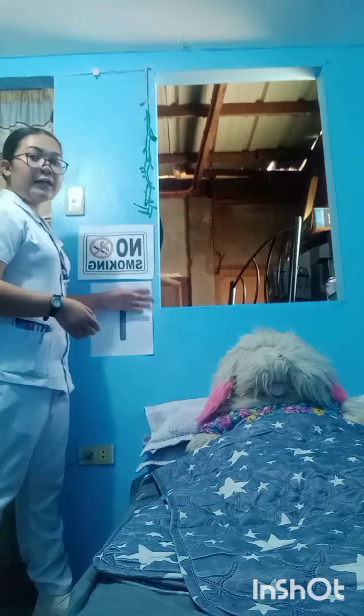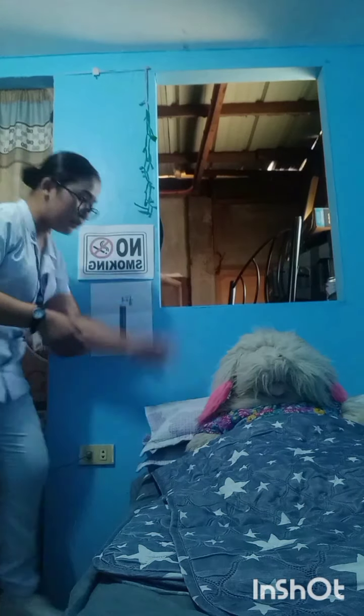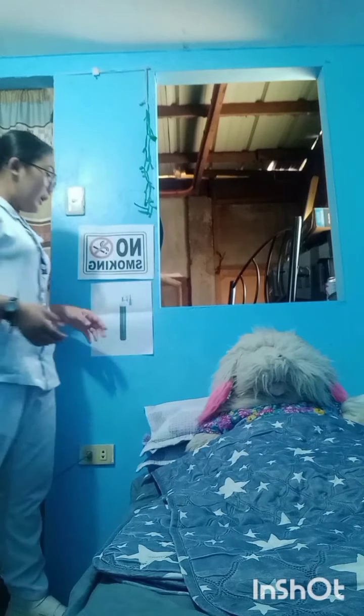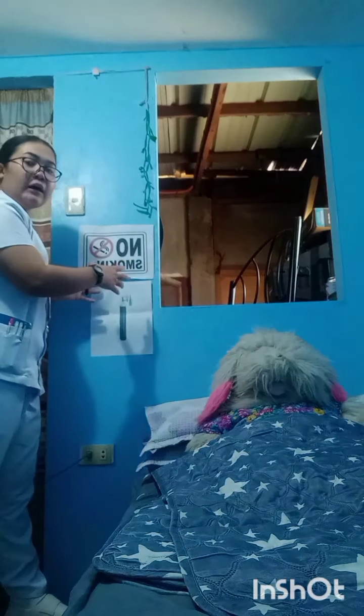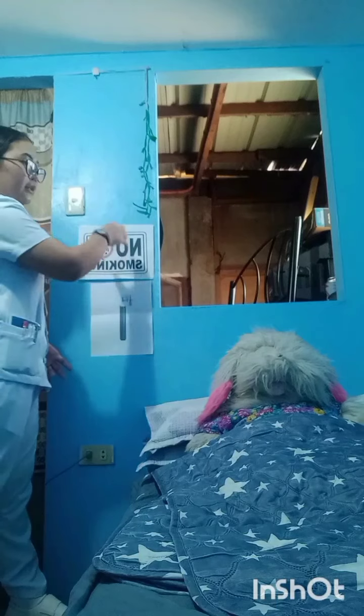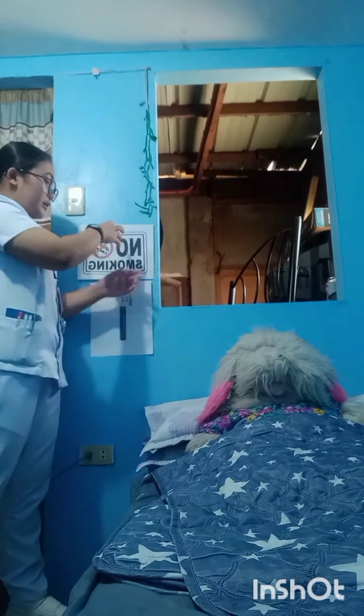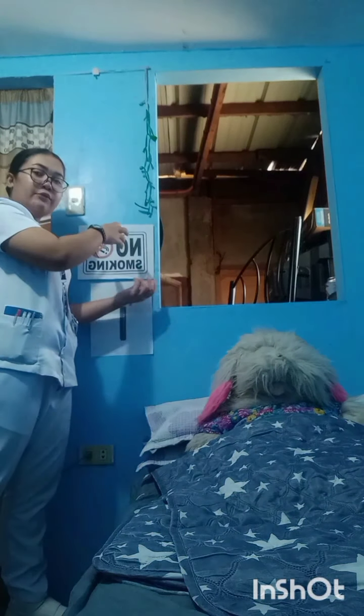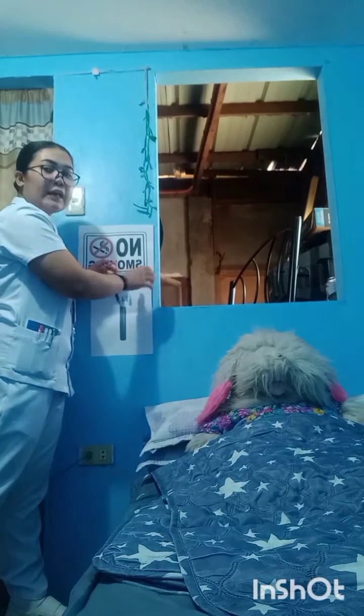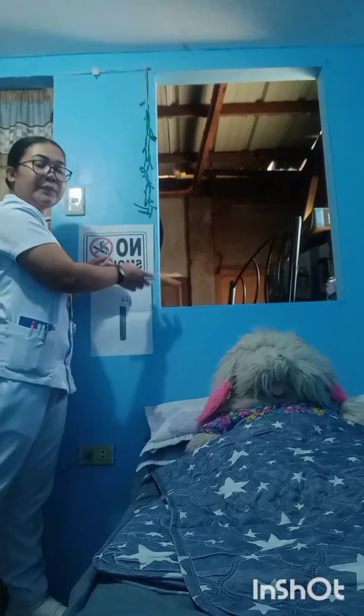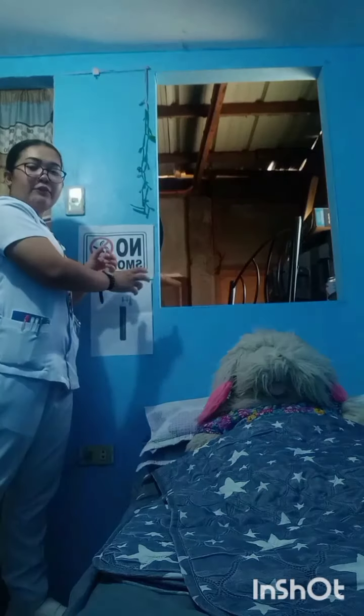Next is we're going to attach our humidifier bottle to the base of our flow meter dito. Kung makikita mo, kasi picture lang ito, so assuming malaki ito, tapos nandito yung oxygen tank, tapos nandito yung flow meter, sa baba mo siya i-attach sa base ng flow meter. Doon mo i-attach yung humidifier bottle.